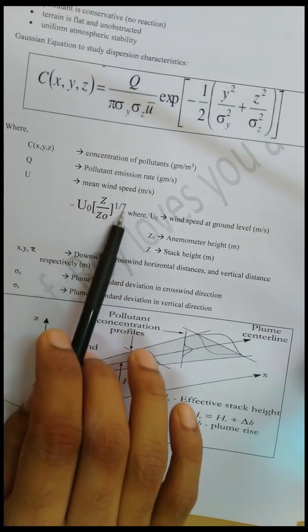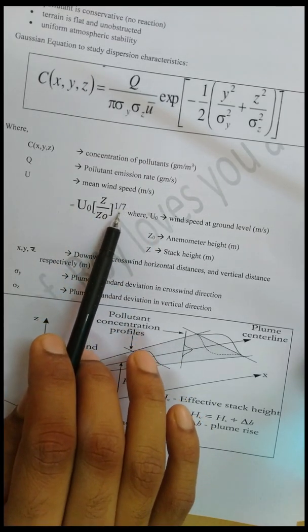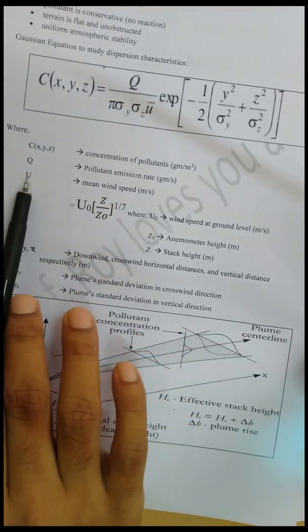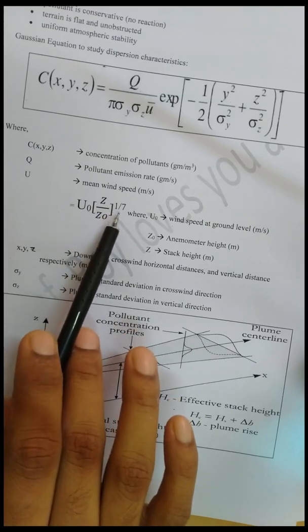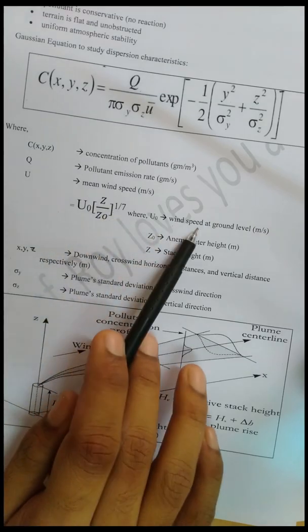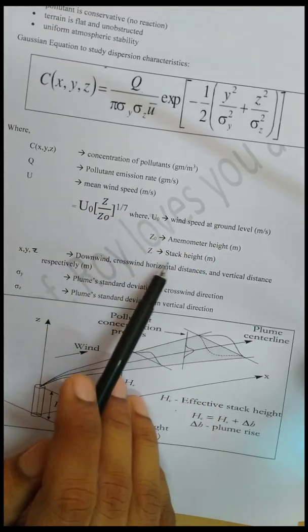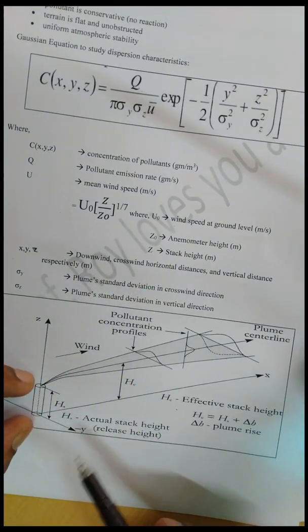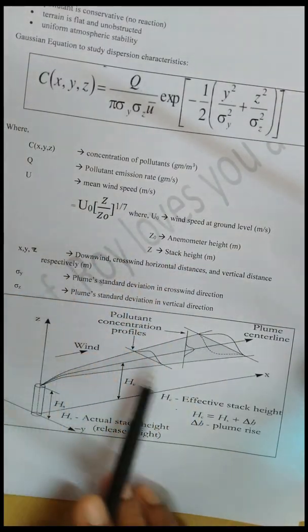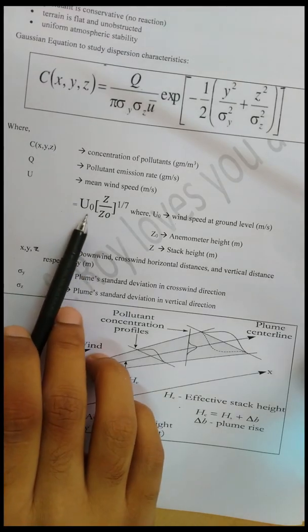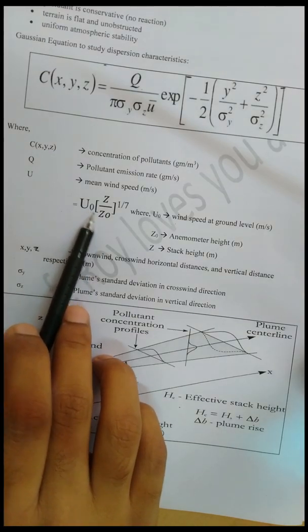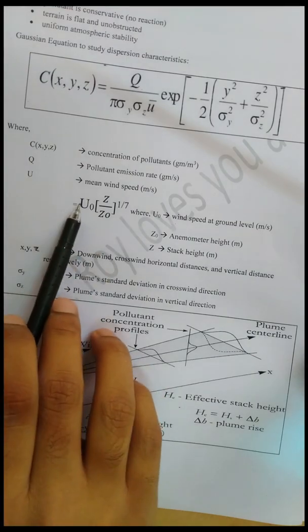Now out there, there was a different power or exponent. In this case, it's u naught into z by z naught, whole to the power 1 by 7, where u naught is the wind speed at ground level, z is the stack height, the height of this very thing, and z naught is the anemometer height at which the anemometer is present. Anemometer means the device which measures wind speed. Generally, it is kept at the zero level, hence it is denoted by z naught and also u naught.